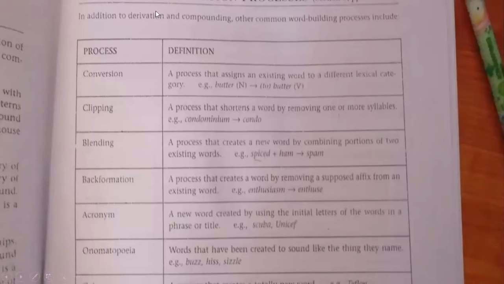Different kinds of processes: conversion, clipping, blending, back formation, coinage, and onomatopoeia. About it, here we have a definition and an example also.